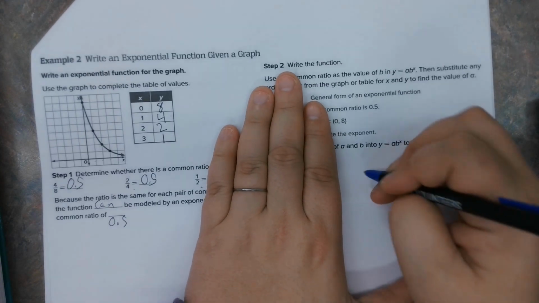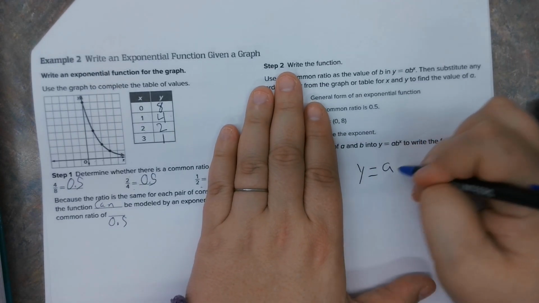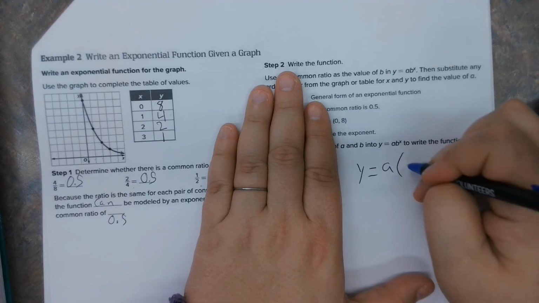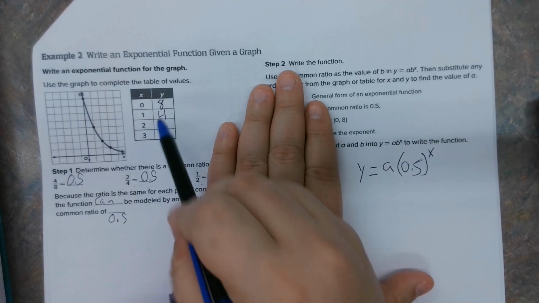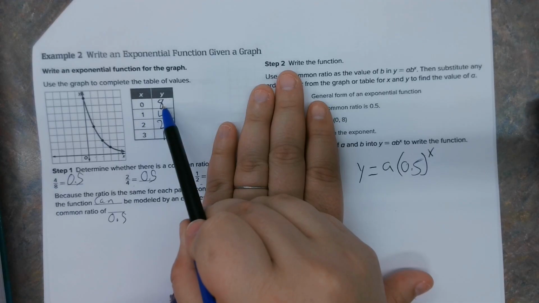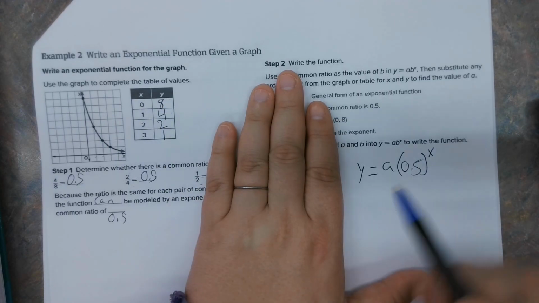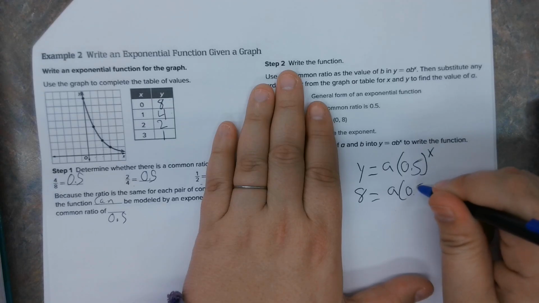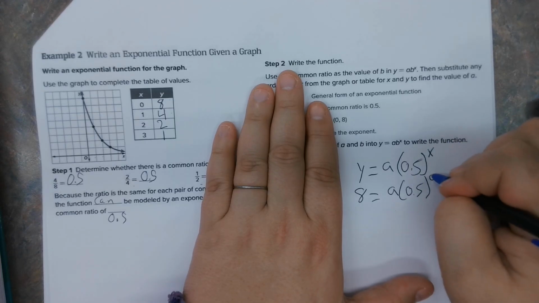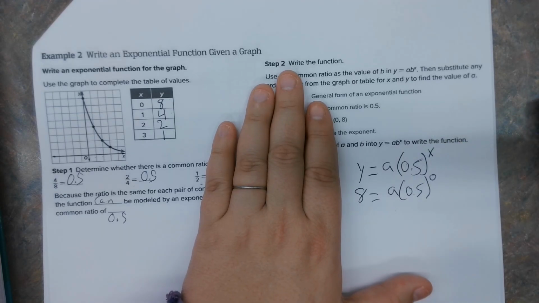So I have y equals a times 0.5 to the x power. Again, I like my zeros, so I'm going to plug in 0 and 8. So 8 equals a times 0.5 to the 0 power. Guess what?